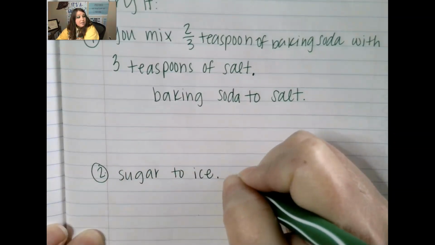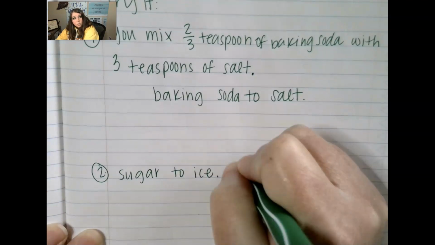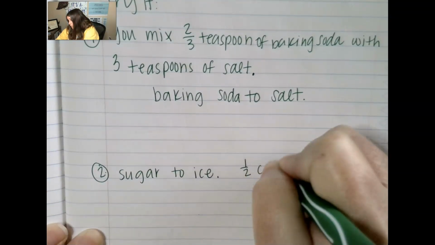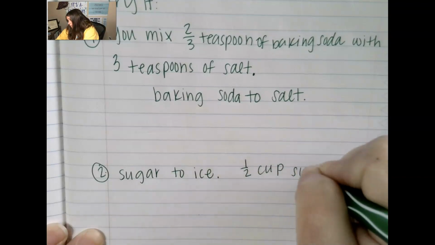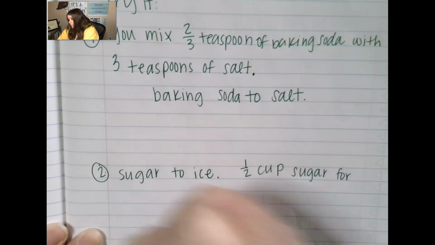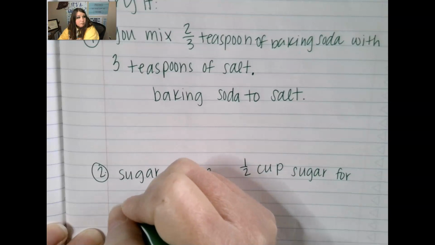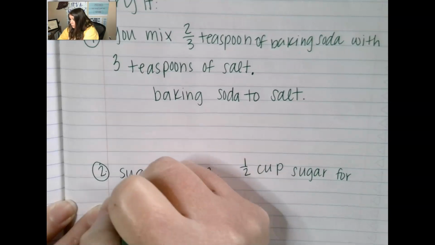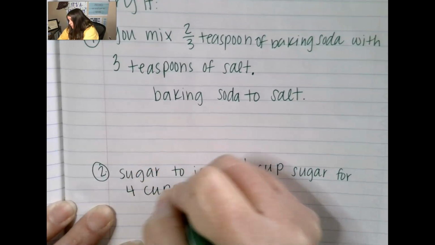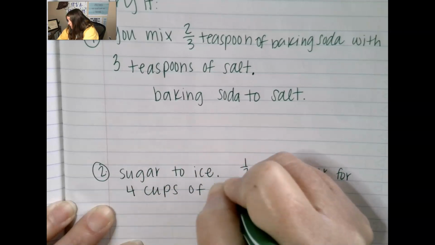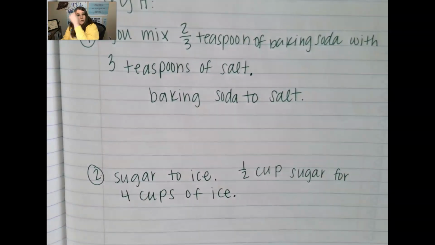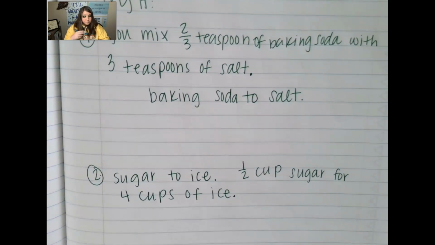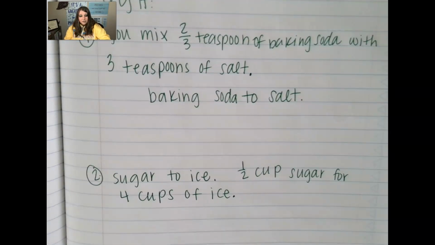And it says that the recipe uses 1/2 cup sugar for 4 cups of ice. Okay, again, you're writing a ratio and then finding the value. So go ahead and hit pause right now so that you don't hear me talking. And then when you're ready, come on back and check your level of understanding.